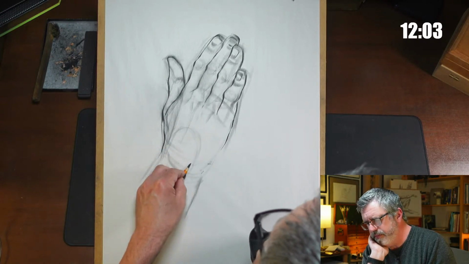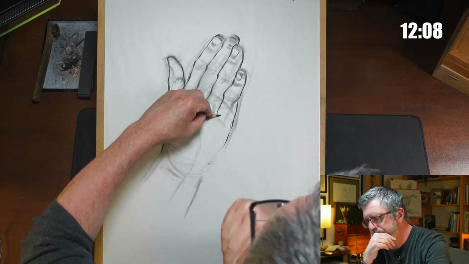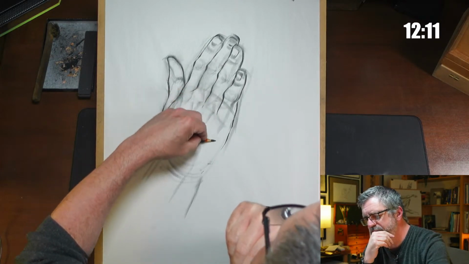Oh, I've screwed this up awfully. This was a hard hand.